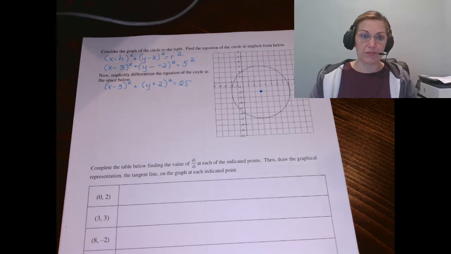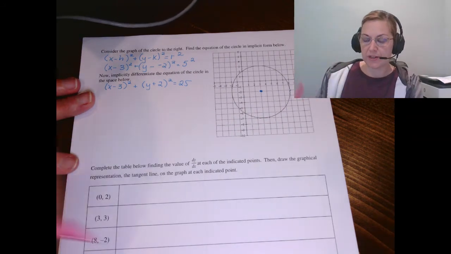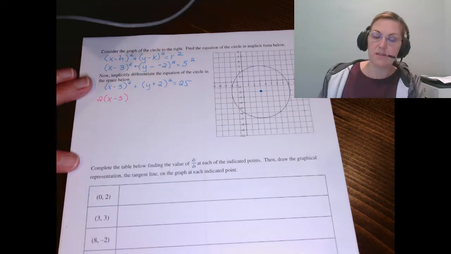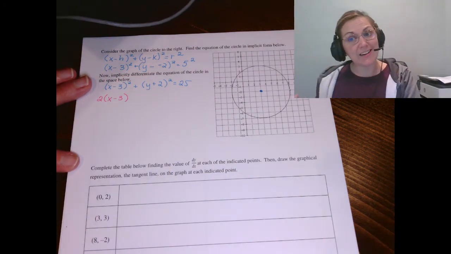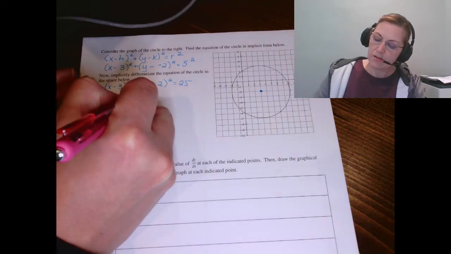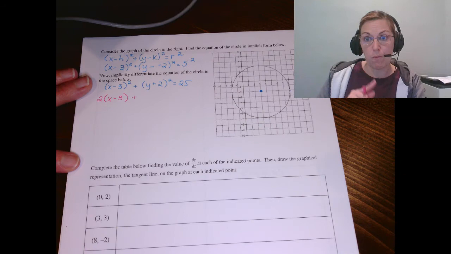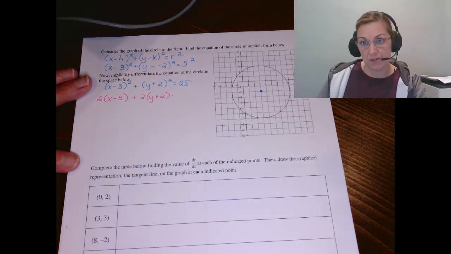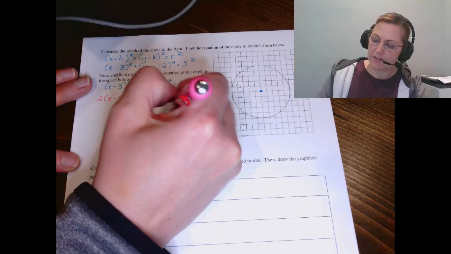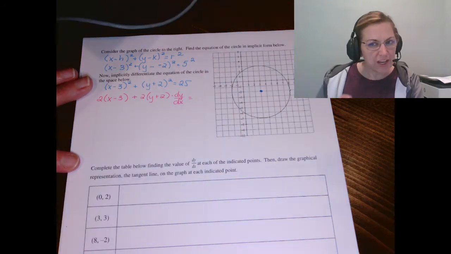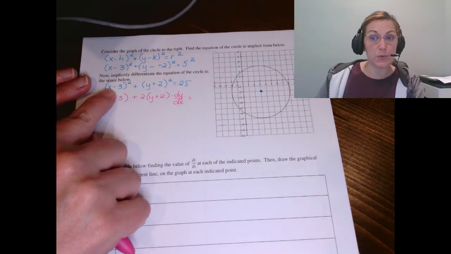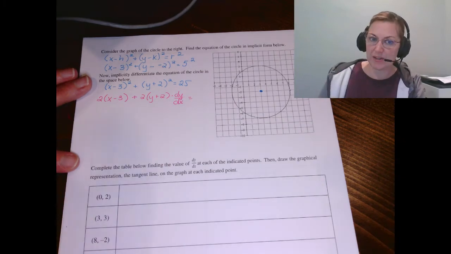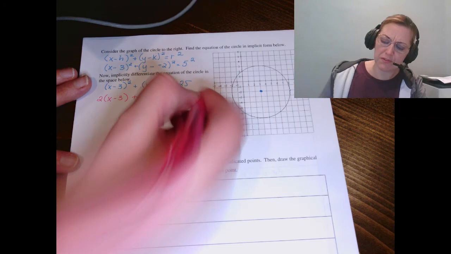Now, let's take the derivative, okay? Thinking of chain rules here. The derivative of (x minus 3) squared would be 2 times (x minus 3). And then the derivative of x with respect to x would be 1. Now we take the derivative of (y plus 2) squared. The derivative would be 2 times (y plus 2). And then the derivative of y with respect to x would be dy dx. It's still chain rule. The difference is the derivative of the inside here is 1, and the derivative of the inside here is the derivative with respect to x. So that's the dy dx. And then the derivative of 25 is 0.